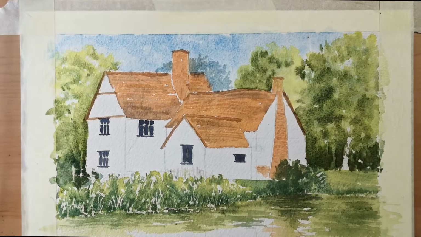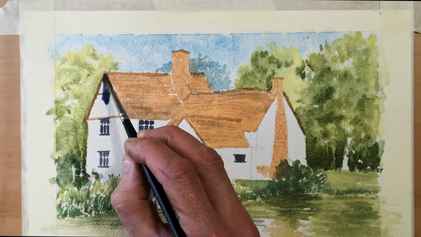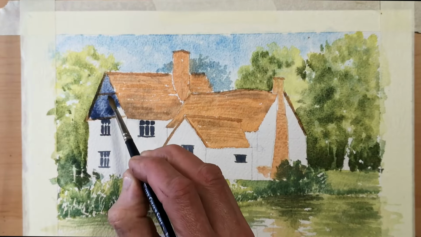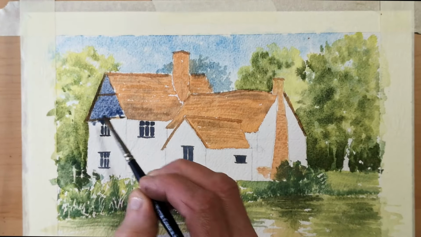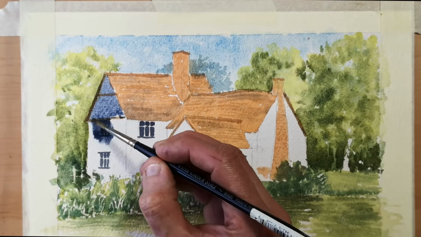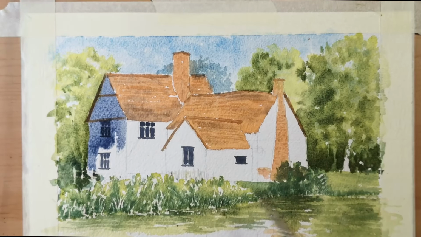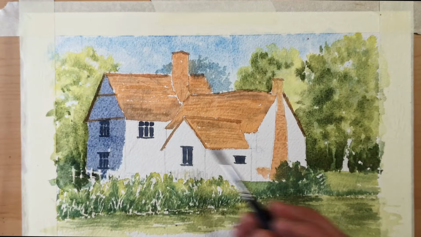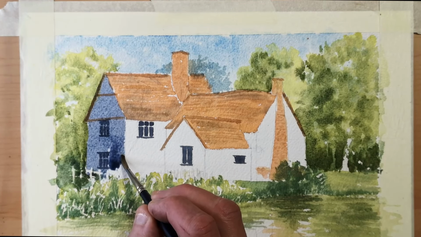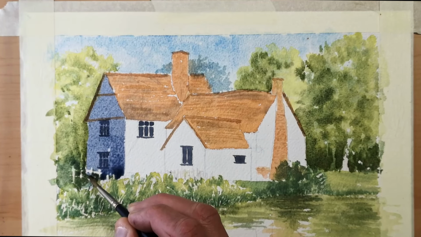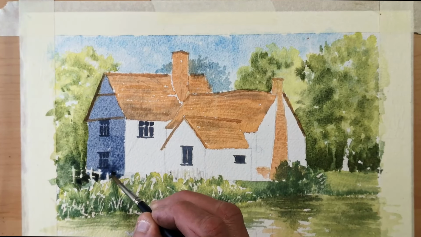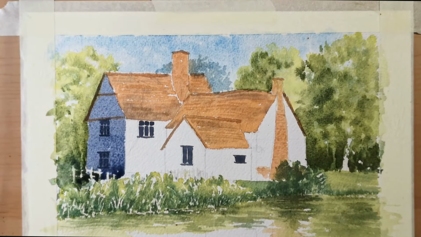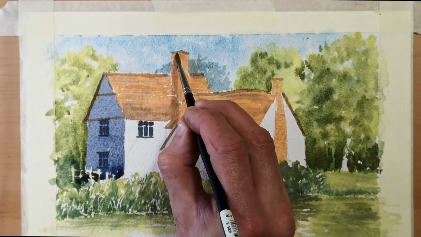So the sun's coming from this angle, so everything on this side is going to be in shadow. Now this looks very dark, isn't it? But it will dry lighter. Bags of water. This is a number 5 sable, so it holds lots of water. We don't want to do this dry, because if we do, then it's going to disturb these washes underneath and we'll have problems.